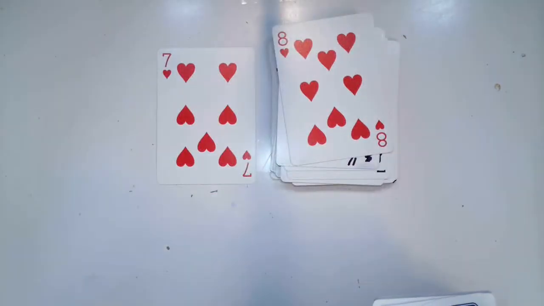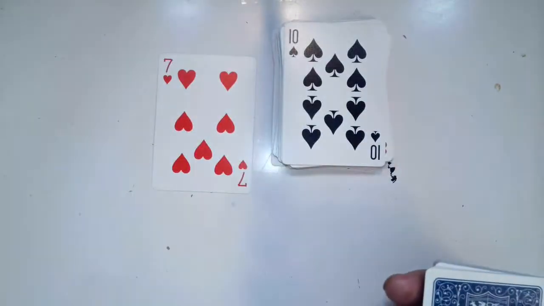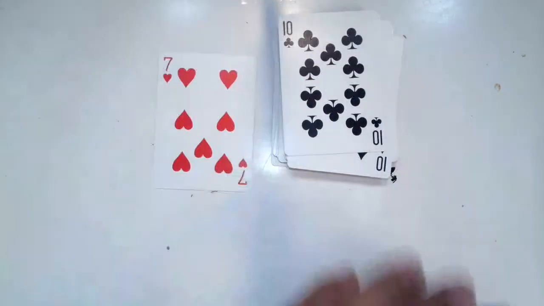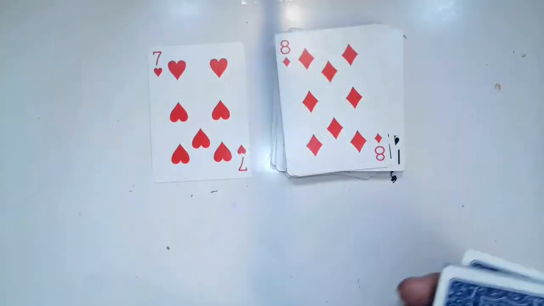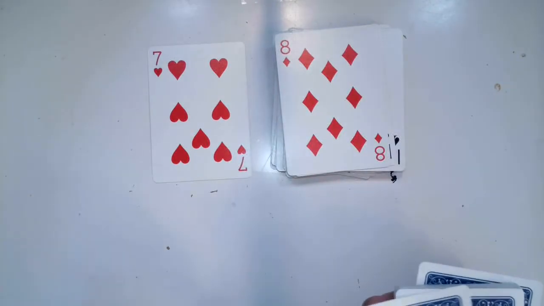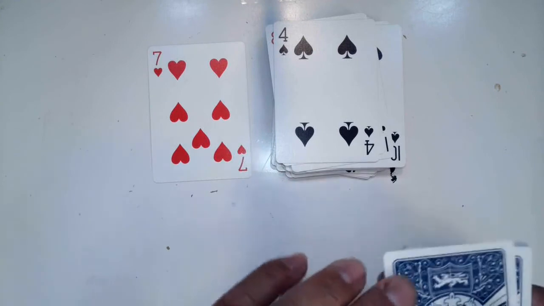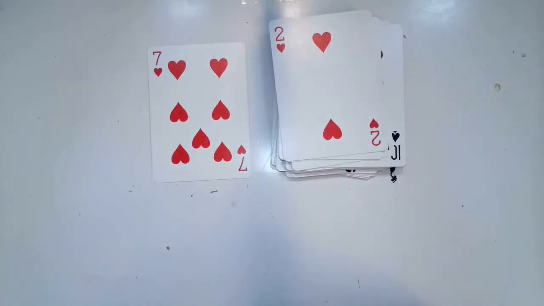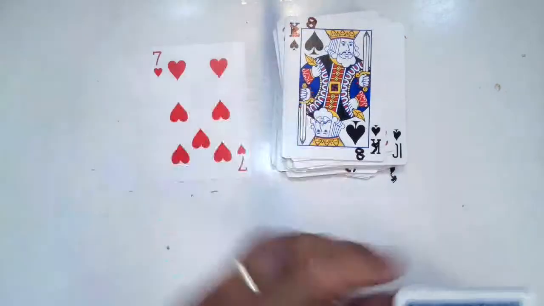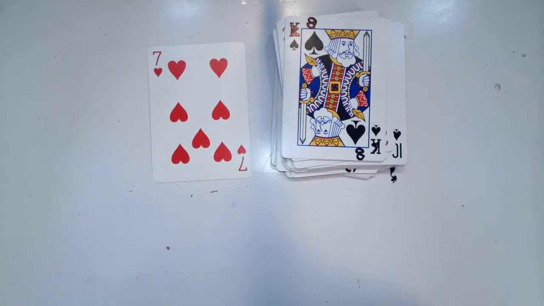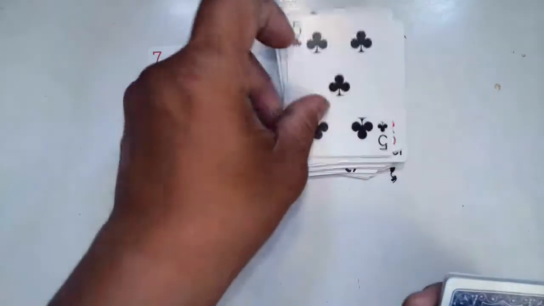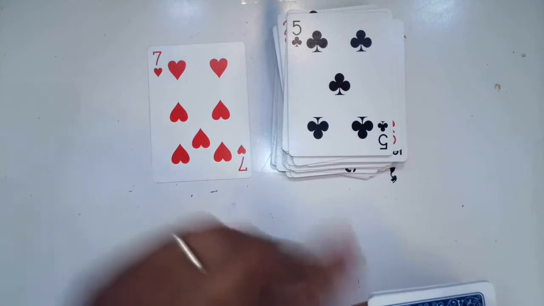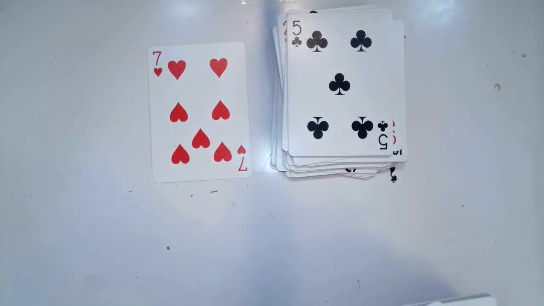7 times 8, 56. 5, 6, 7, 8. 7 times 10, 70. 7 with a 0. 7 times 8, 56. 5, 6, 7, 8. 7 times 4, 28. 7 times 2, 14. 7 plus 7. 7 times 8, 56. 5, 6, 7, 8. 7 times 9, 63. 7 times 5, 35. Clock, slide your finger to the 7, 35 minutes.